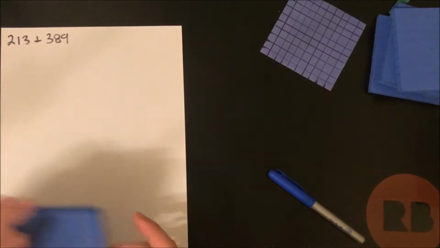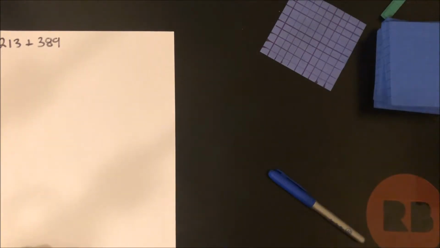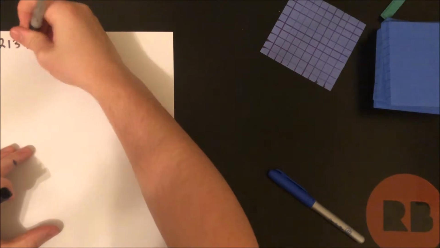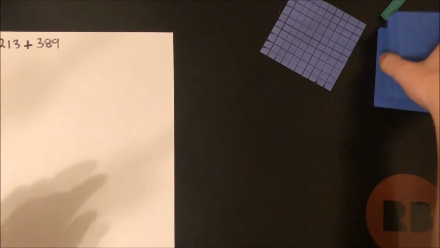So we'll do a method called partitioning, which is where we just focus on the place values individually and add them together. And then once we have our answers for all of those, we can just add them all together at the end. And it makes it a lot easier to add these big numbers up. And here we'll do that with our base 10 blocks.